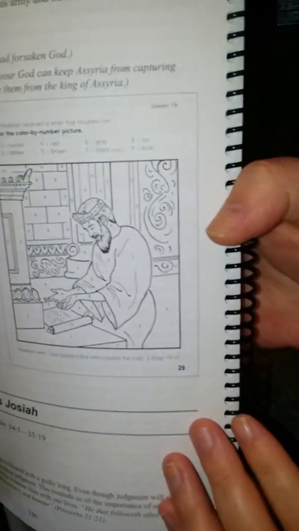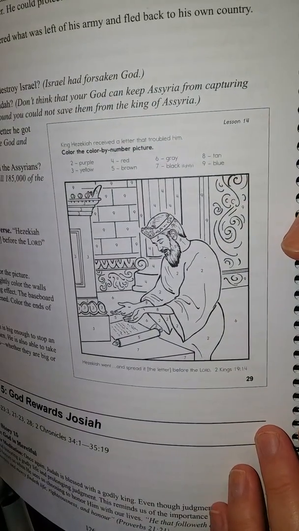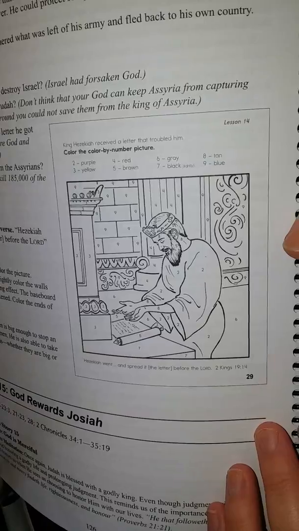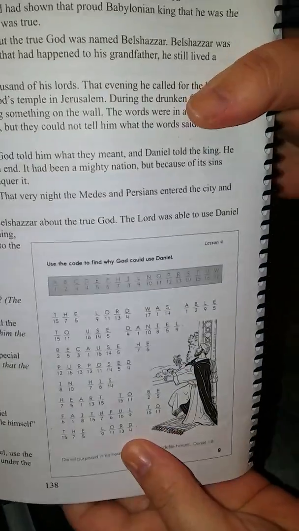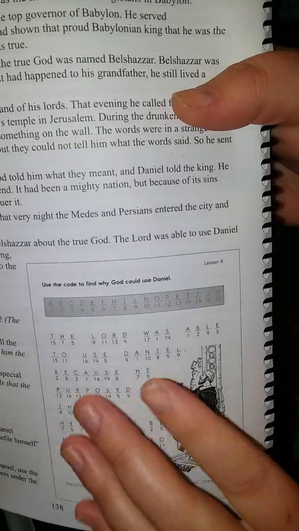Let's see, here's Light Unit 204. Lesson 15 is, color the color by number picture. So it's like a little easy. And then this is Light Unit 205, Lesson 4.